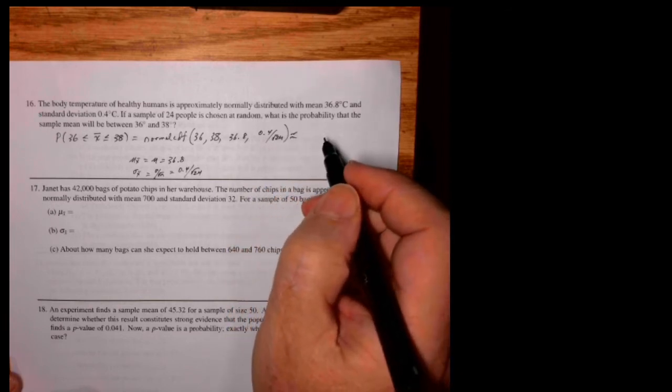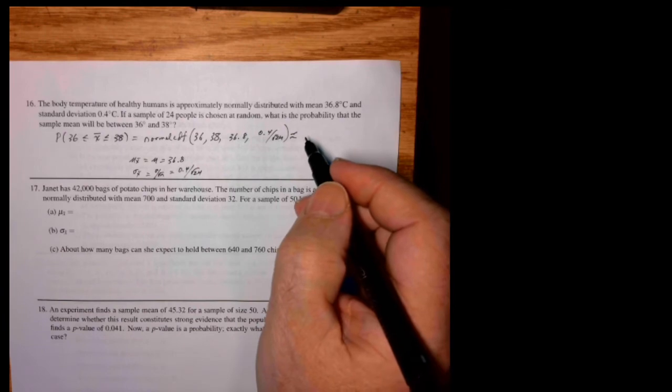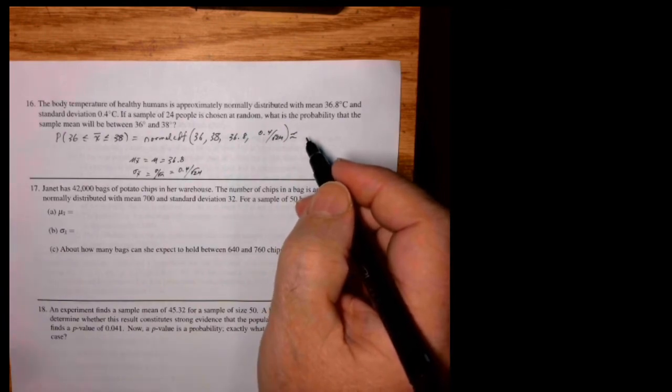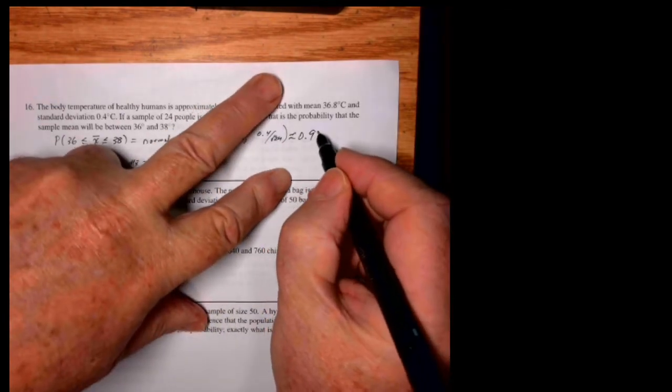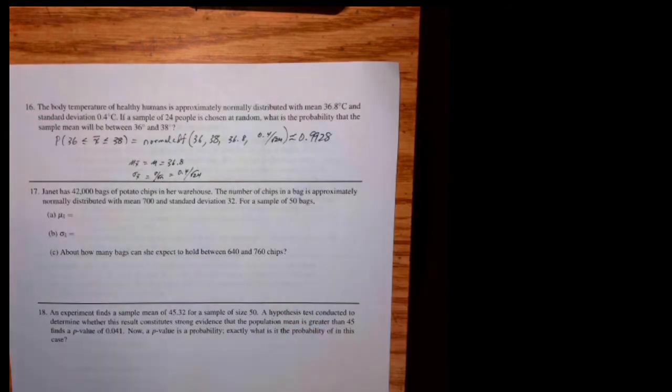And I don't think I need to do that calculation in front of you, you end up with about 0.9928. So the probability that the mean of a sample of that type in that situation would be between 36 and 38 degrees is 0.9928. All right.